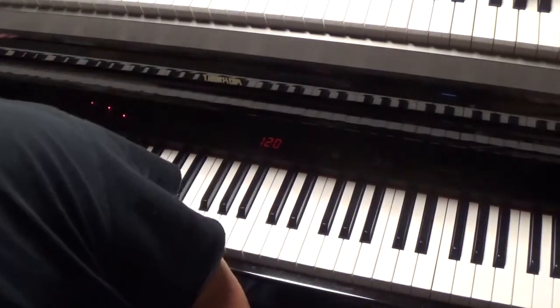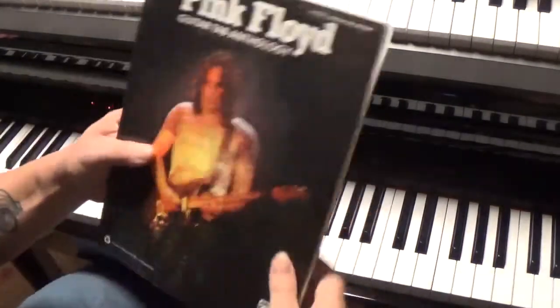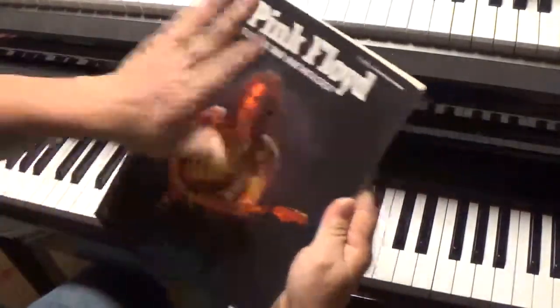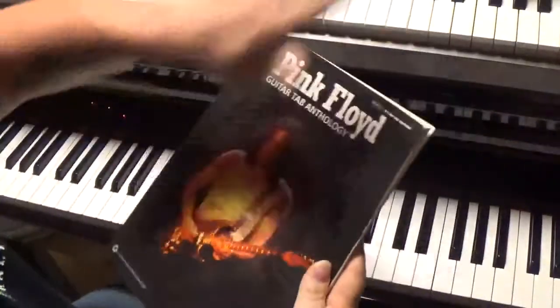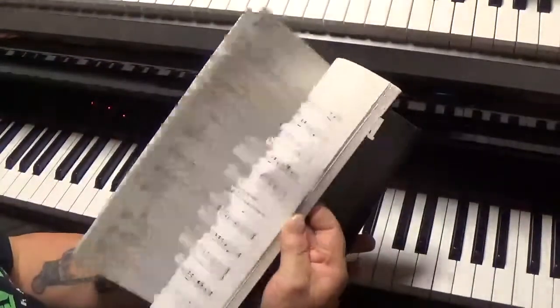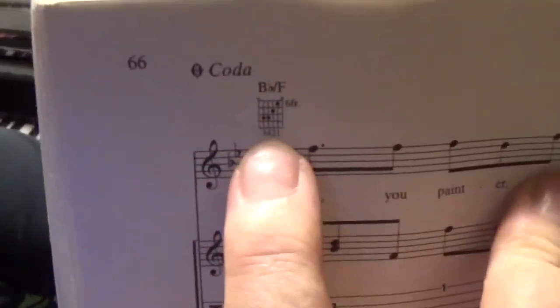Let's change books. Let's go to something else. The ever-present Floyd. Let's try Pink Floyd. A little bit dusty. It's not good for Floyd, right? It's all dusty. Let's see. We're going to flip through it, and let's see what we can find. Hard one. Right there. See that?